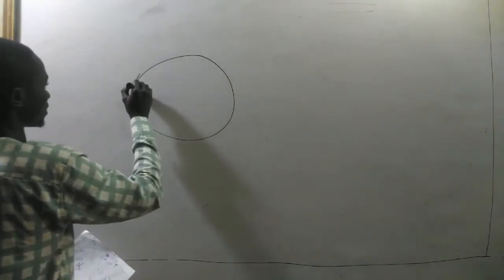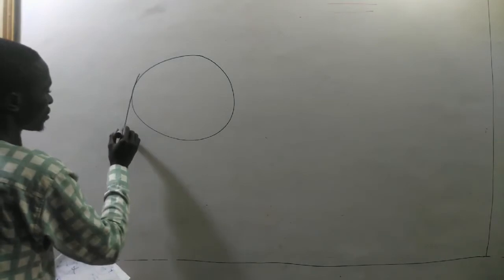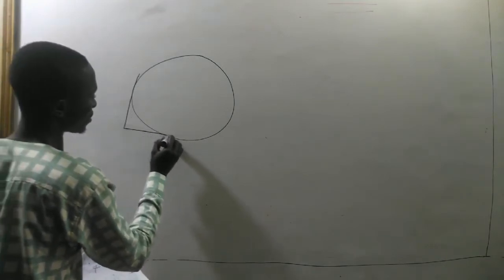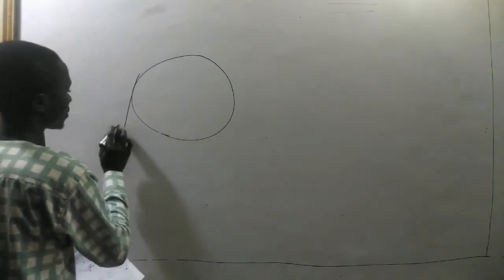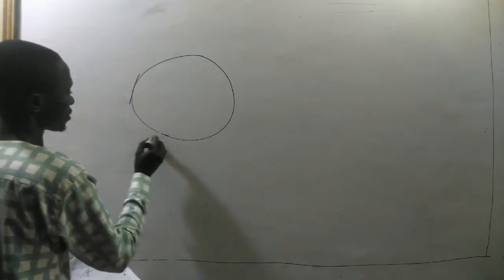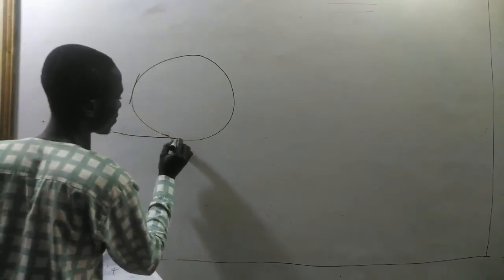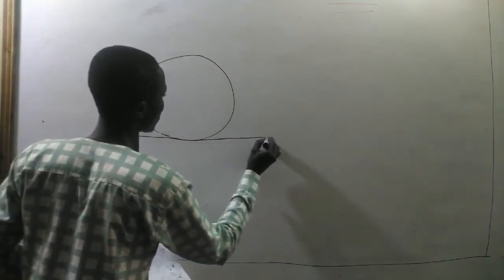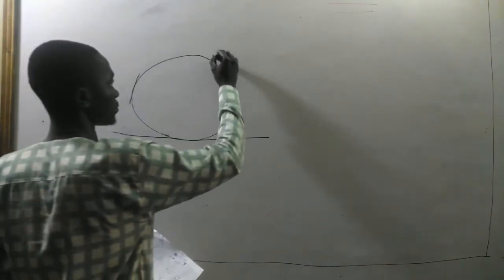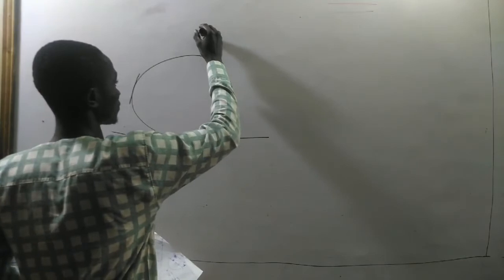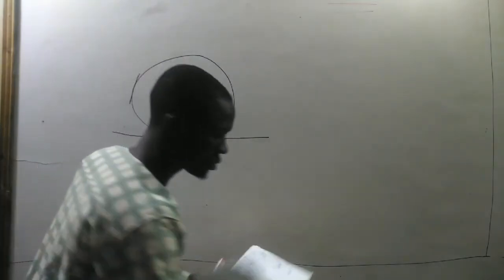You have a tangent. Unless we draw the triangle and then we inscribe the circle.